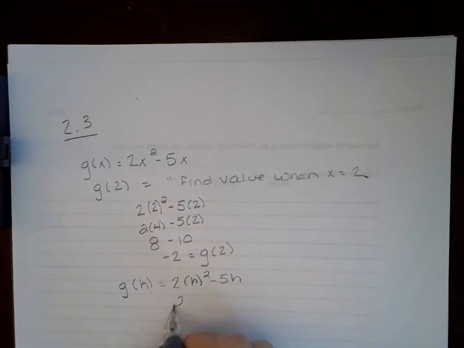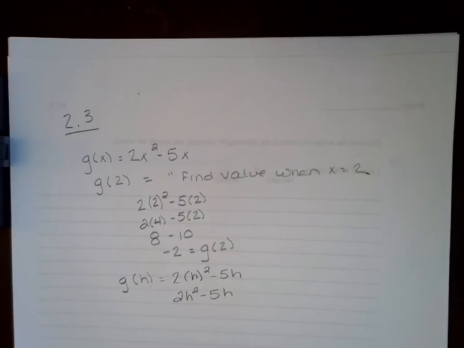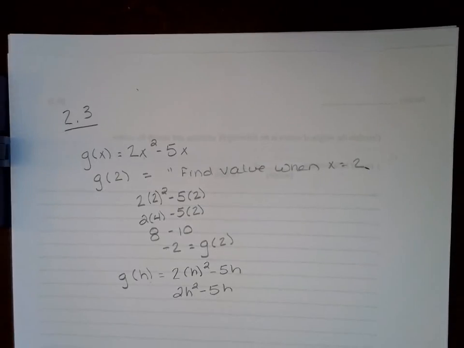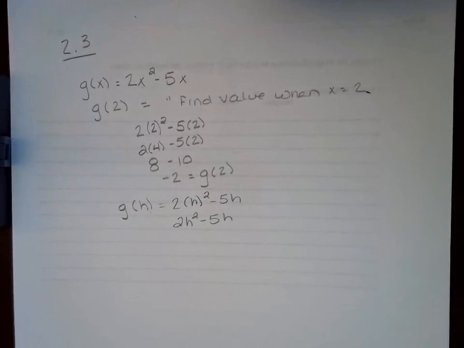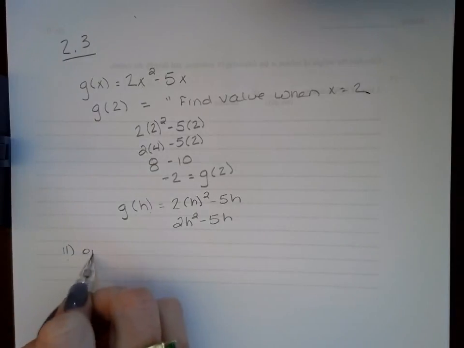Just clean the function up a little bit: 2h squared minus 5h. We can't combine any like terms. That's all we have to do. Similarly, that was through number 7 on page 87.